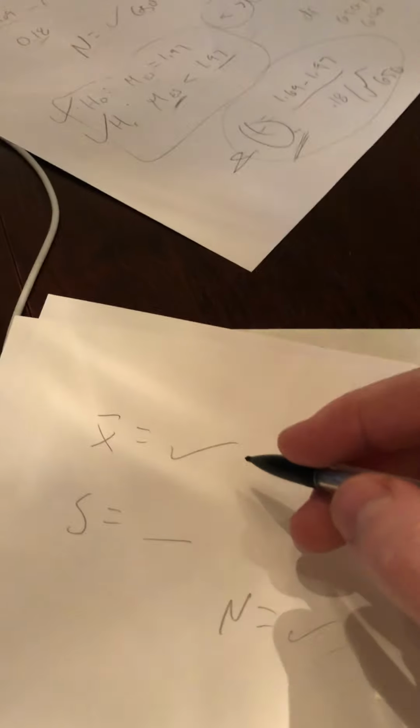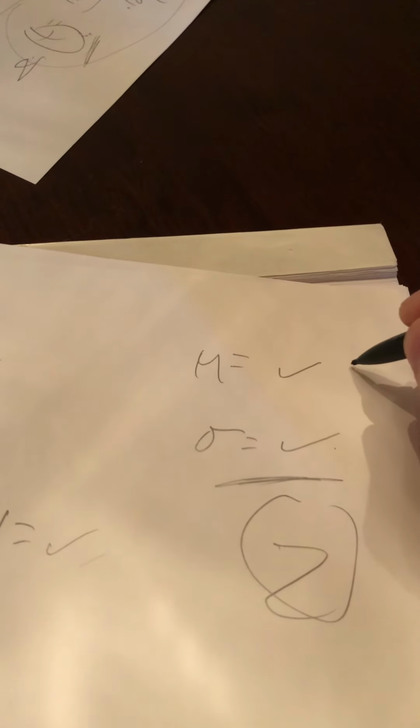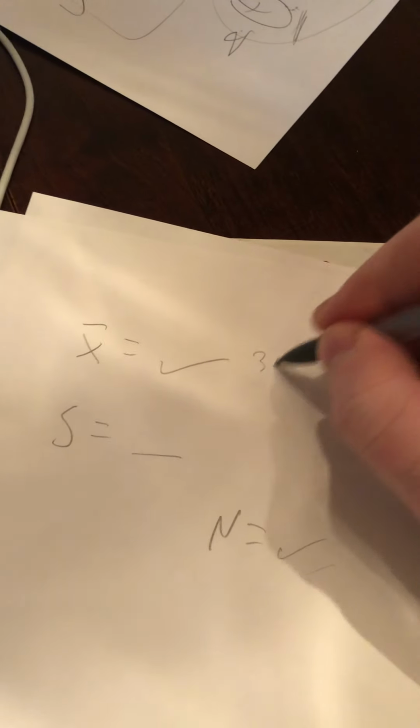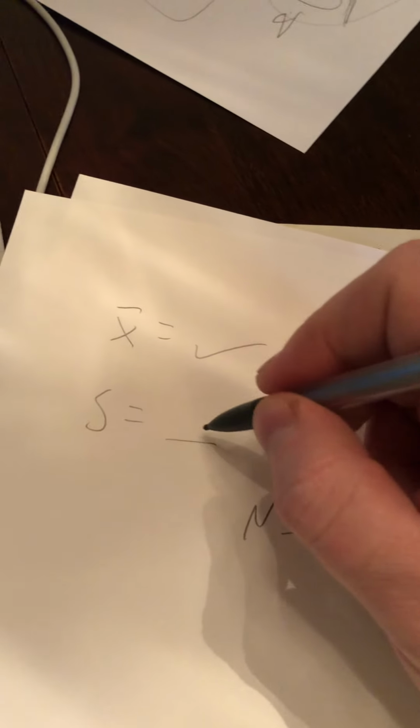Let's fill this out. Your population mean is going to be 3.13. Population standard deviation is going to be 0.11. Sample mean is going to be 3.48, and sample standard deviation, we don't know. And our sample is 65 people.